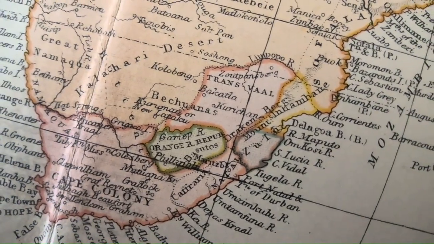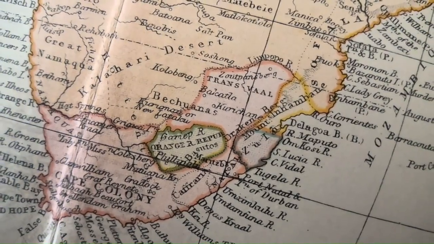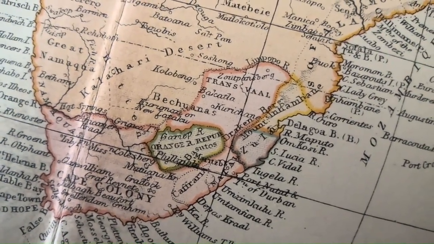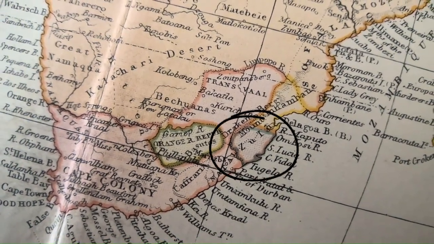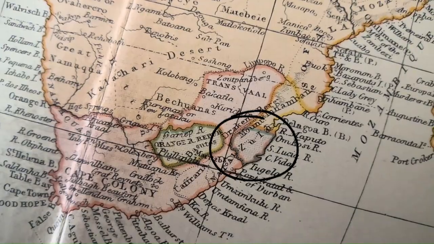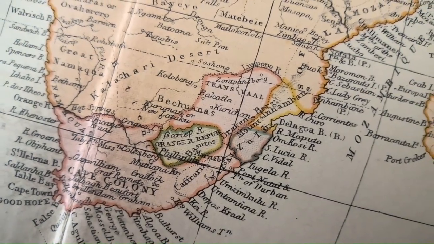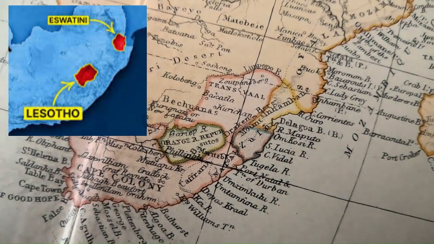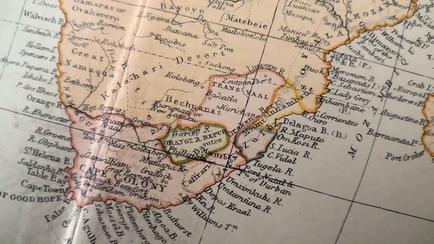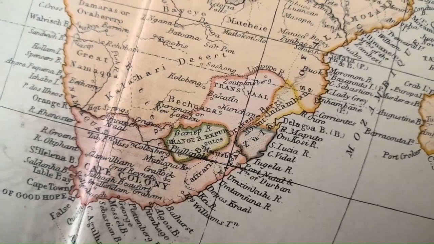Both the Orange Republic and Transvaal represented Dutch colonies, whereas interestingly enough, the Zulu kingdom is labeled as its own state. We don't see any evidence of the modern states of Swaziland or Lesotho, which would be carved out of this region as well. It's quite a different arrangement of country borders than we would be used to now.